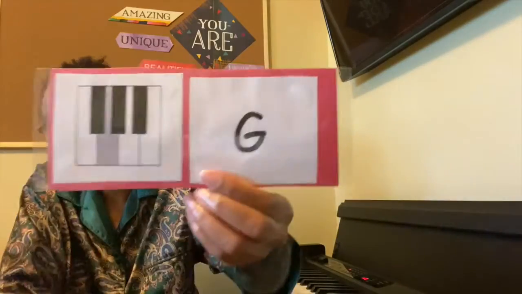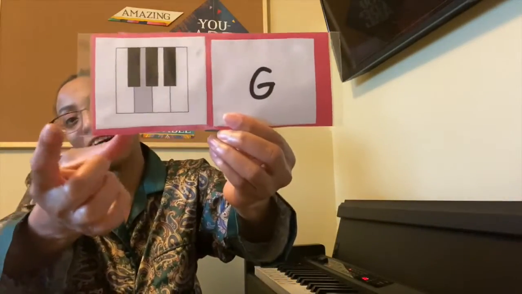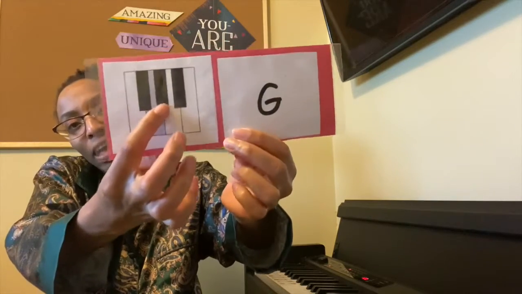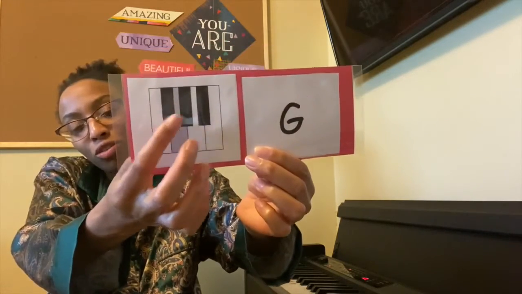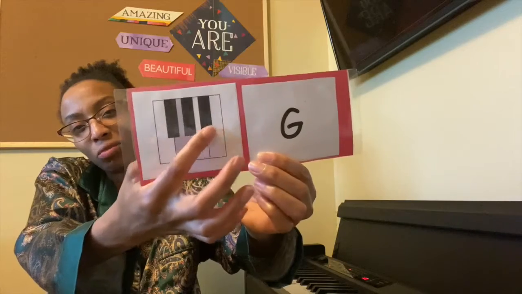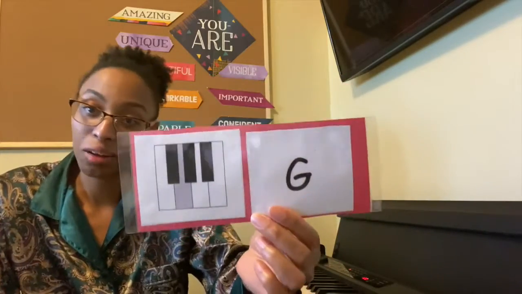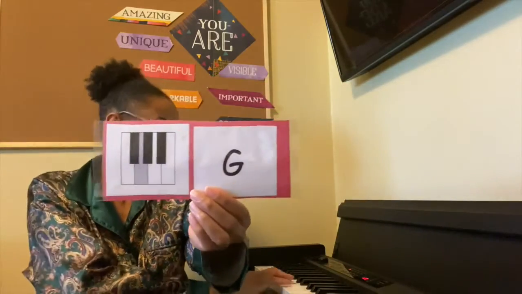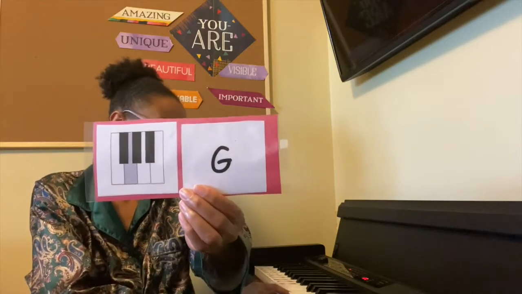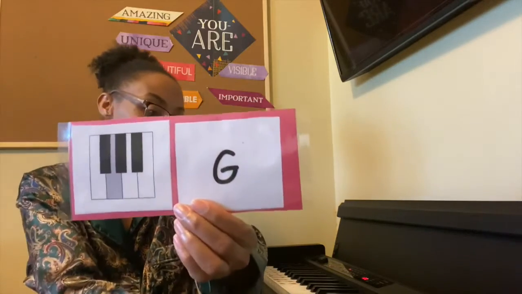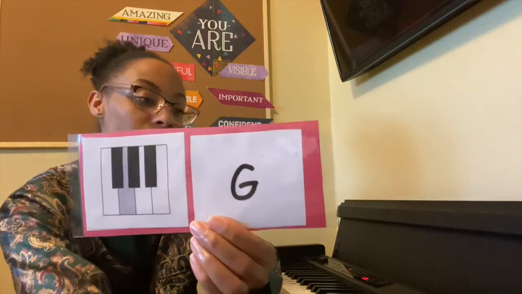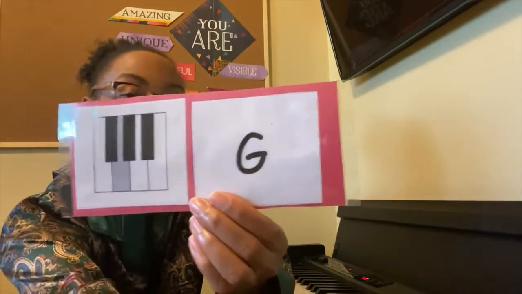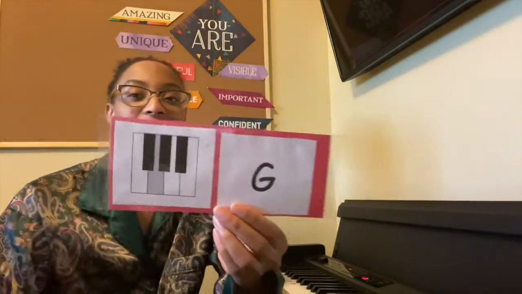G is next. G is right next to F, and G is sharing some space with the first 2 black keys in the 3 black key group. So now go ahead and play all the G's on your keyboard. Very good. Next is A.